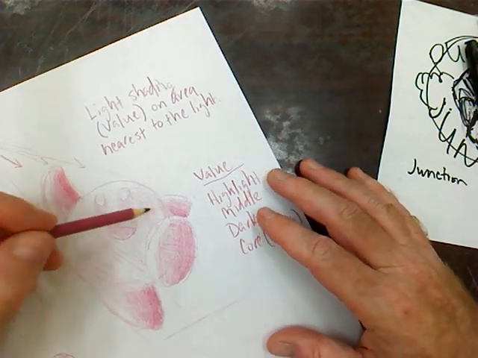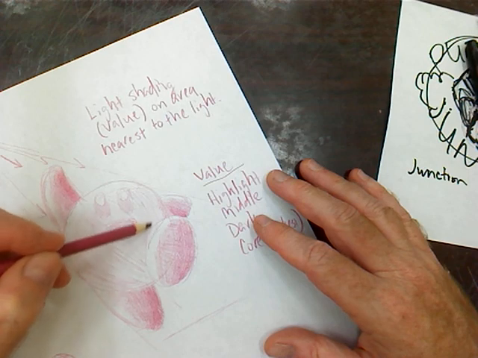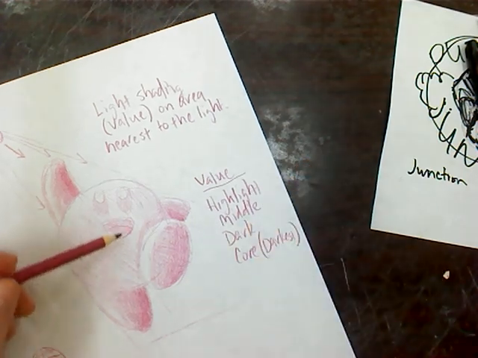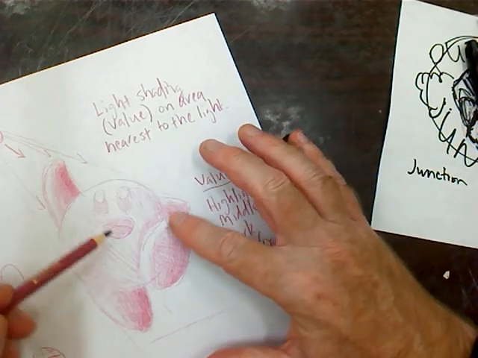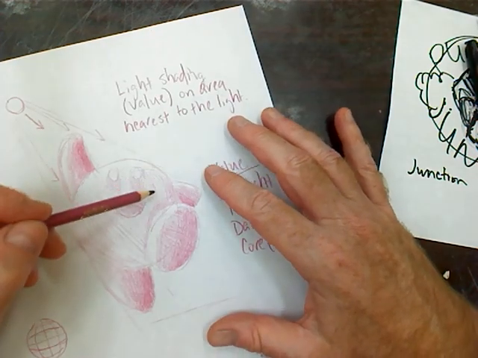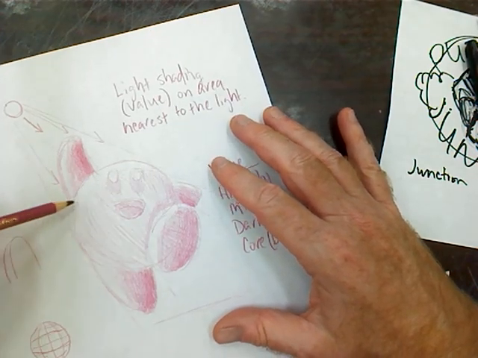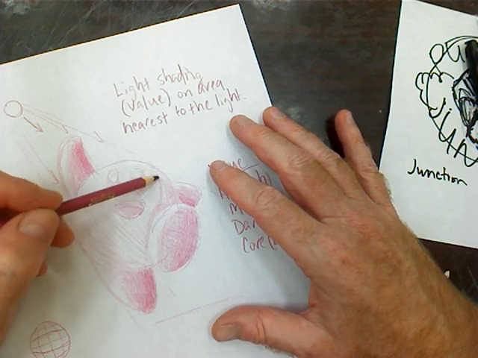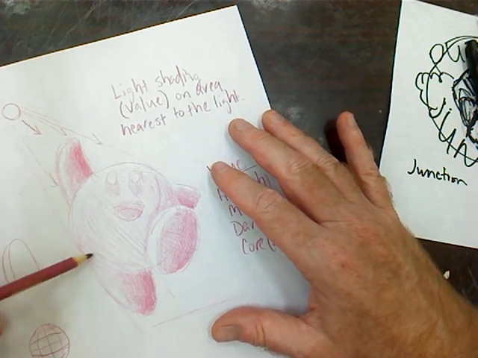This is a little trickier. I'm going to approach this from a bunch of different directions because I'm really coming across this right here. And actually on Kirby's body, wherever this highlight ends, we're going to start the dark part right here.